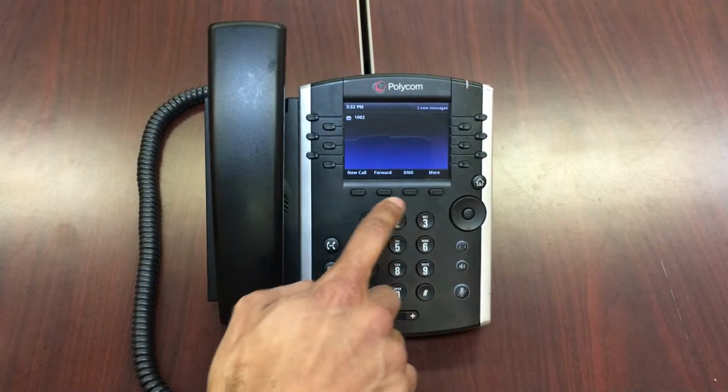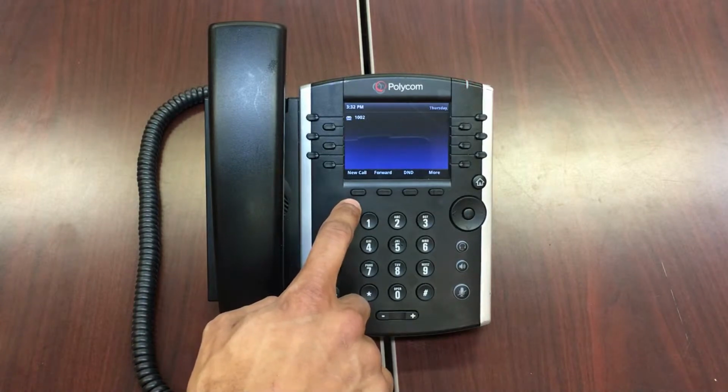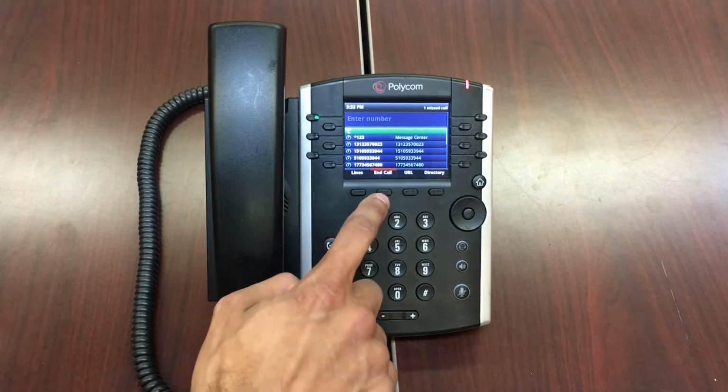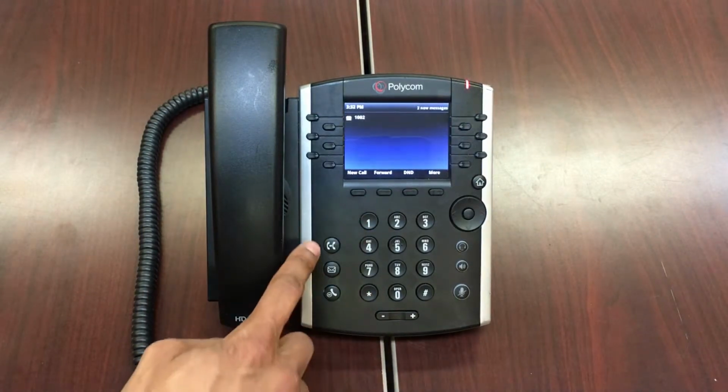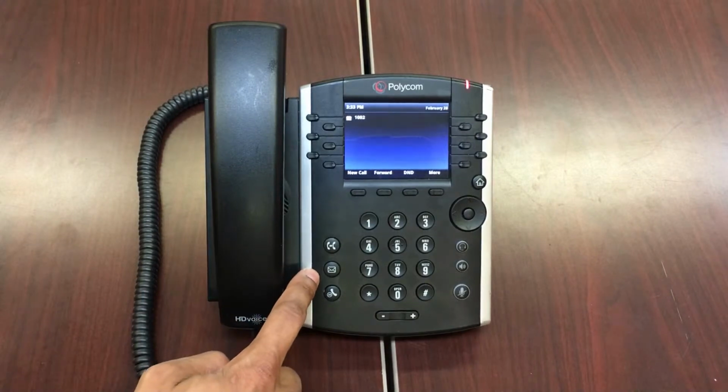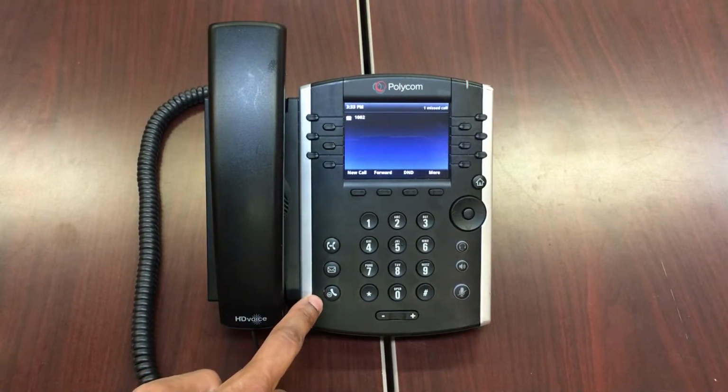Below that, we have more soft keys that change depending on the menu that you're in. So if I click new call, for example, I see that they've changed to the depending menu. If I press end call, I see that they've changed back. Towards the left, we have hard keys. Top is transfer, middle is voicemail, bottom is hold.